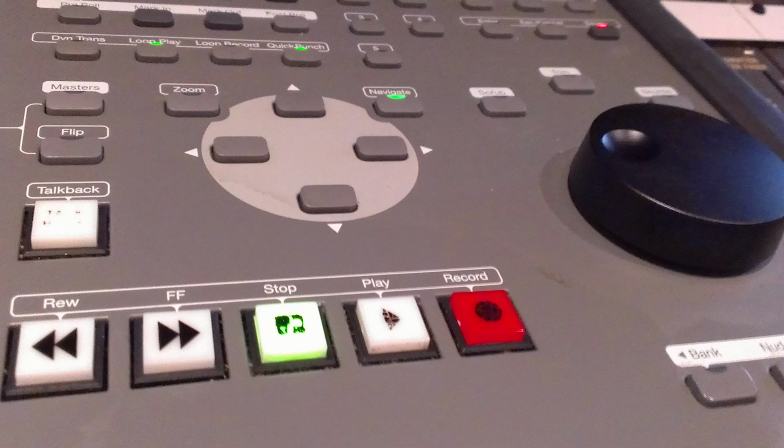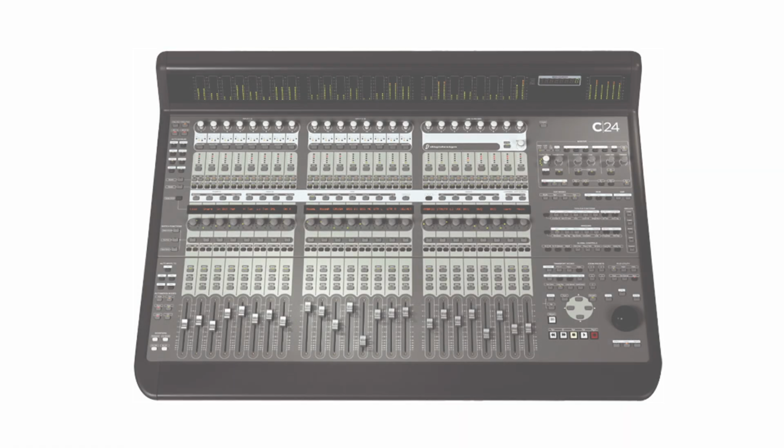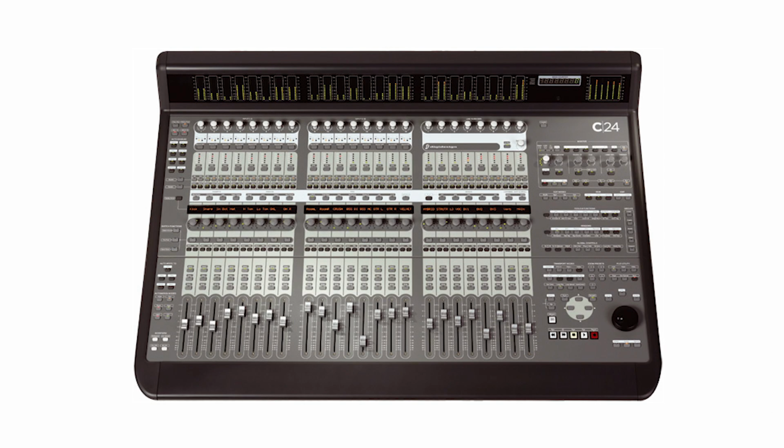If you really want a tactile surface to actually touch things rather than having to use your computer keyboard, you can do most of it with this control surface. You still need a keyboard to name tracks and whatever. You can't do it with this, but other than that, you can do everything else with the control surface.